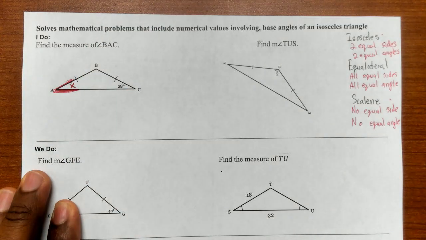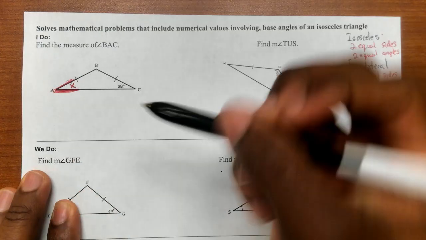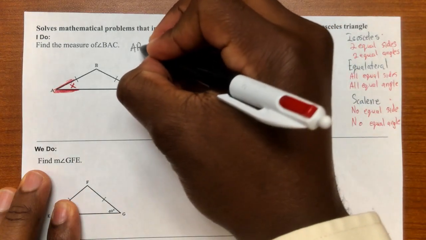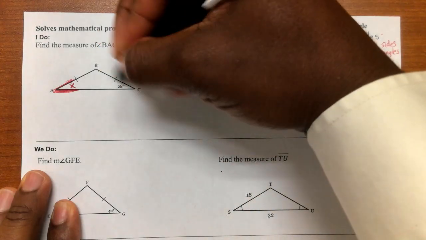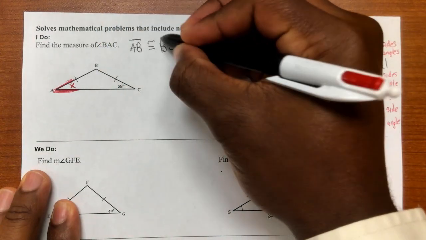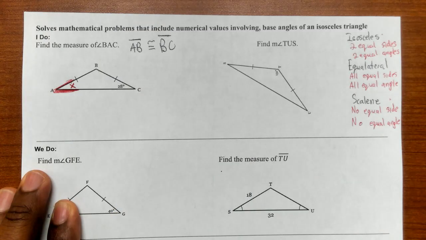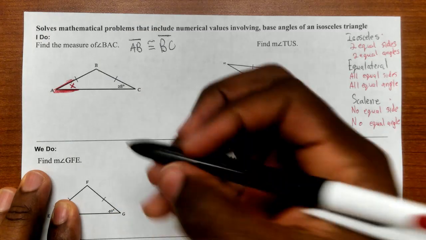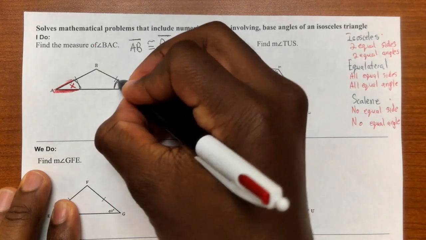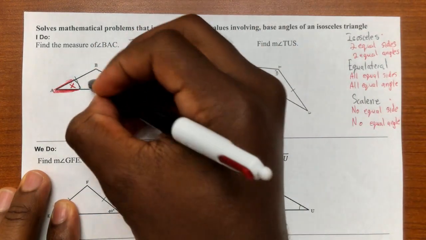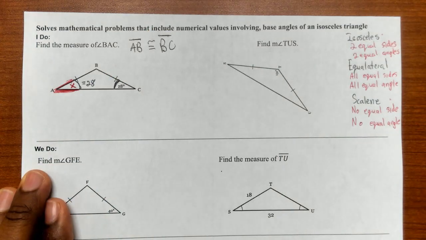This is an isosceles triangle where it's stating that the line AB is equivalent to the line BC. Because the lines are equivalent, we can also say that the angles are equivalent. So this angle is the same as this angle right here. So X will be equal to 28. Let's try the next one.